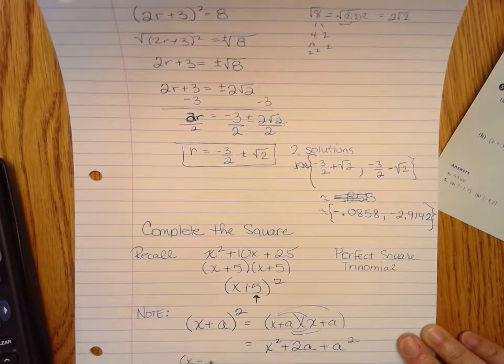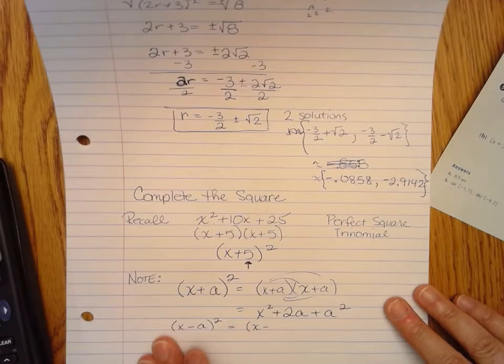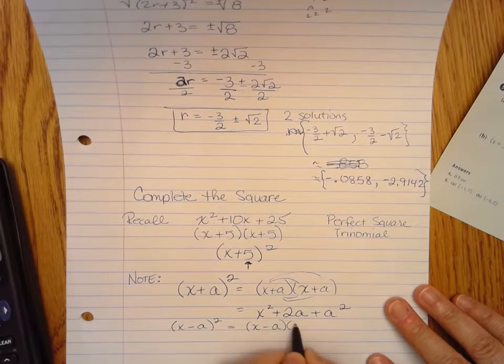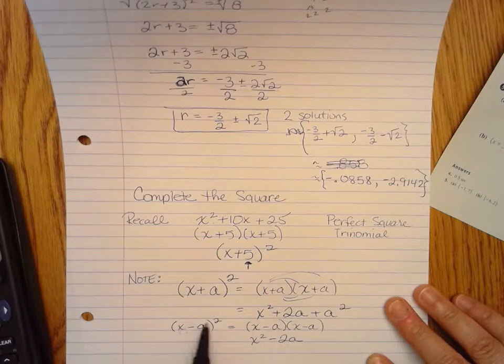Also, if you have x minus a, with this a being positive, I'm just showing you that you end up with the same thing if you have a negative number in the middle. You still end up with x² minus 2ax, so it's still double what this is. This is positive a, this is negative a, and this middle term is double it.